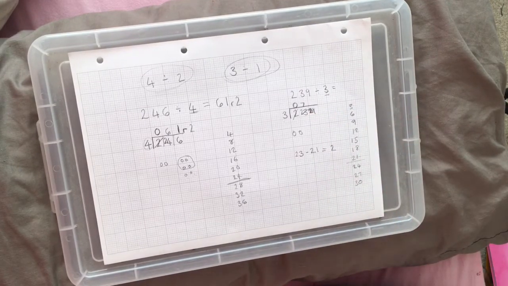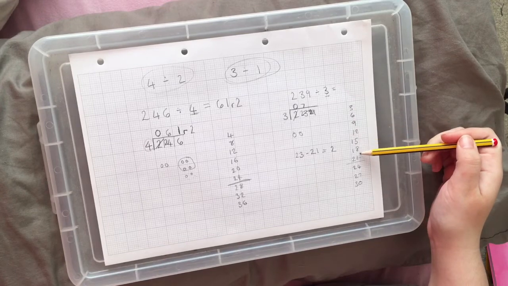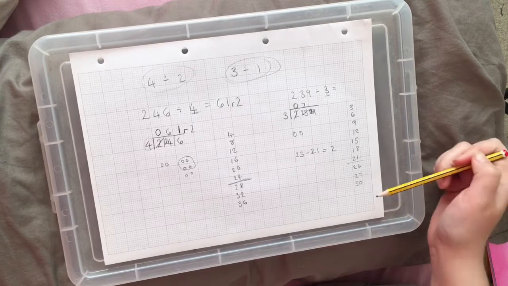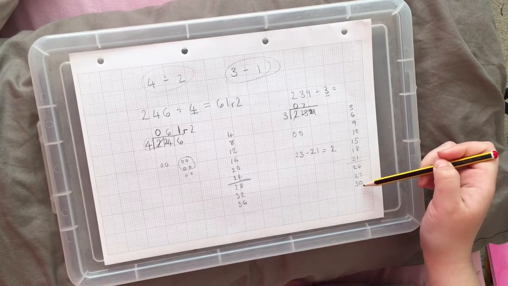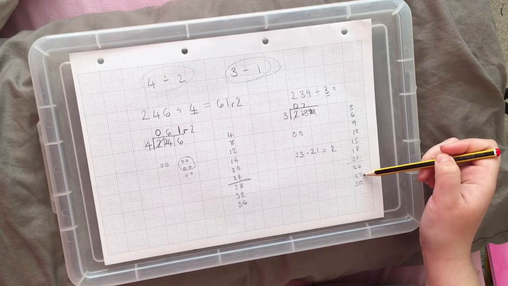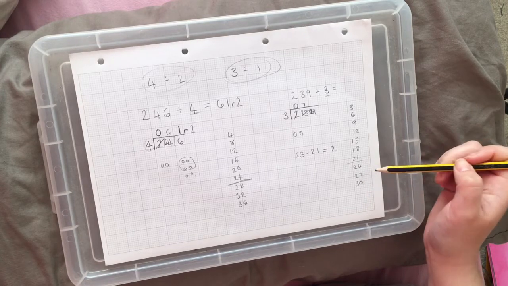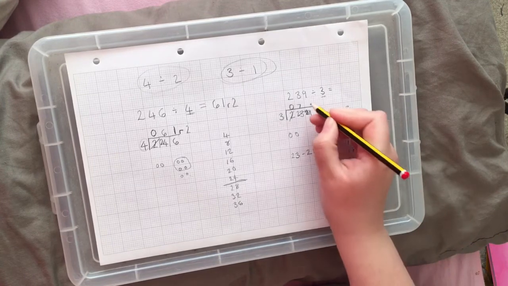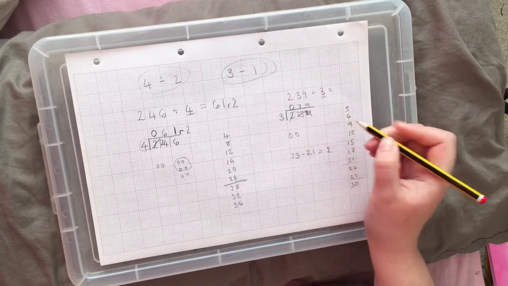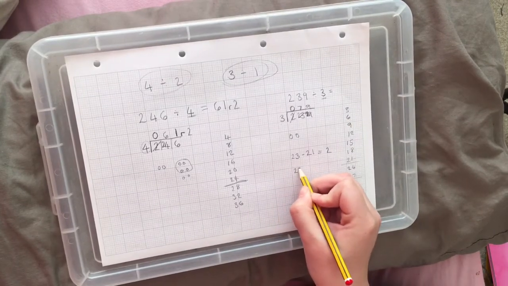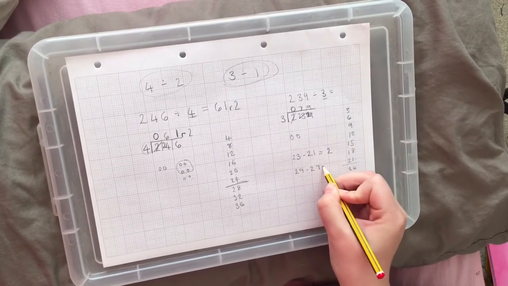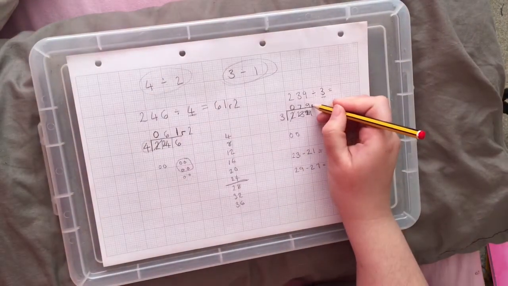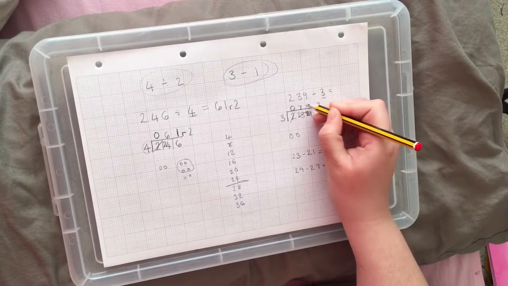29. So I'm going to have a look at my 3 times table again, and I can see that I'm 1 away from 30. I don't quite have enough to make 10 groups of 3, but I can make 9 groups of 3, 27. So I know that 9 times 3 is 27, so I put my 9 at the top, and then I do 29, take away 27 to find out my remainder, and I know again that that's 2. So that's remainder 2.